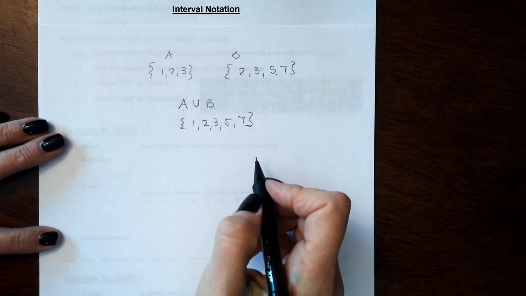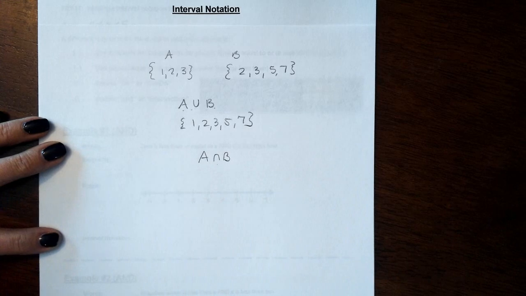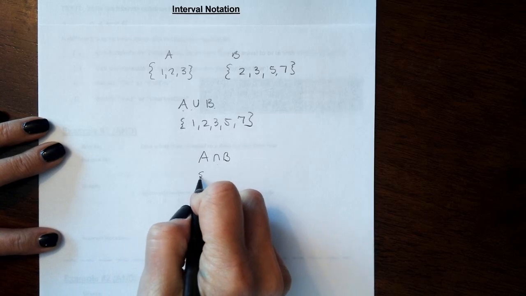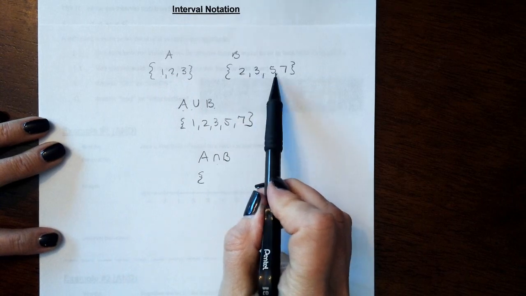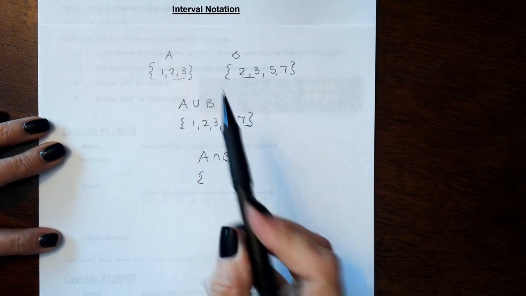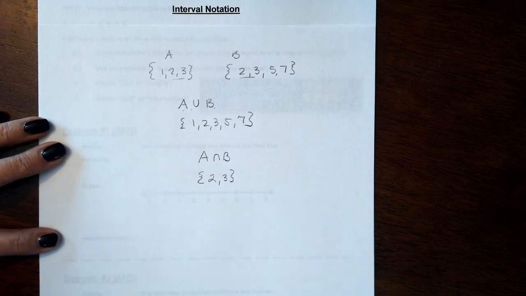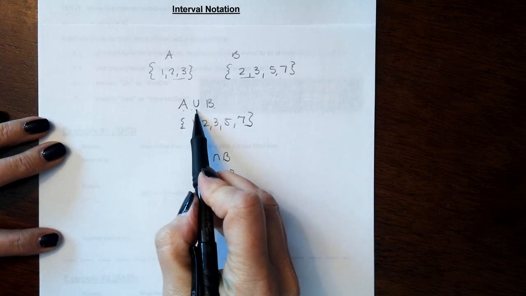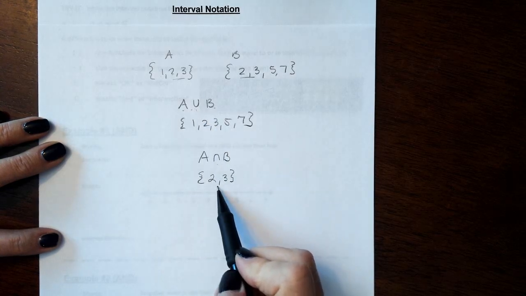But then if we had another question that was A intersect B, the intersect is just the overlapping piece. What's the one that satisfies both sets? We have set A is 1, 2, and 3, and set B is 2, 3, 5, and 7. The only overlapping parts are 2 and 3, so our set would look like this. So that's just a quick refresher on what those symbols mean and how we use them. The U is union, meaning all the numbers in both sets together, and the intersection is just the overlapping part that satisfies both pieces of it.